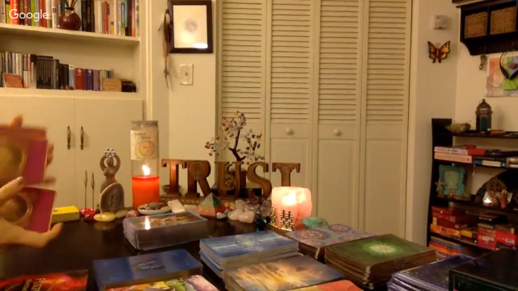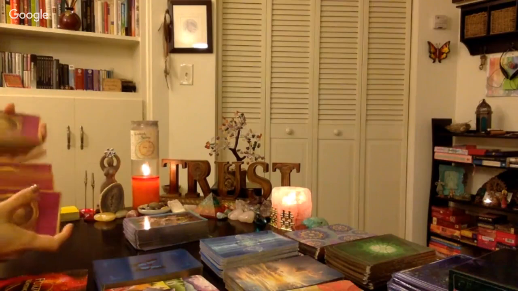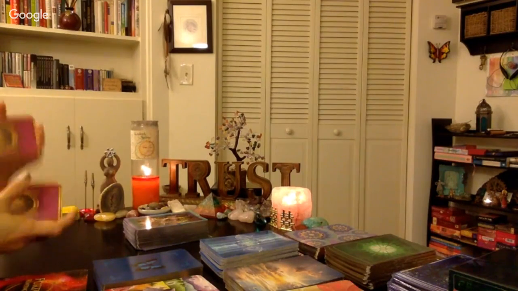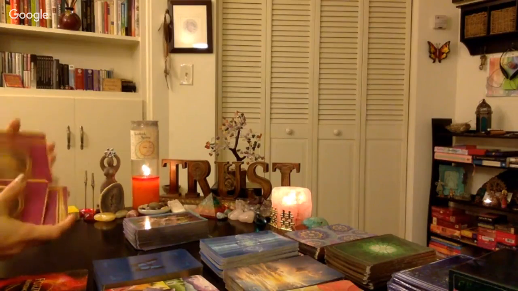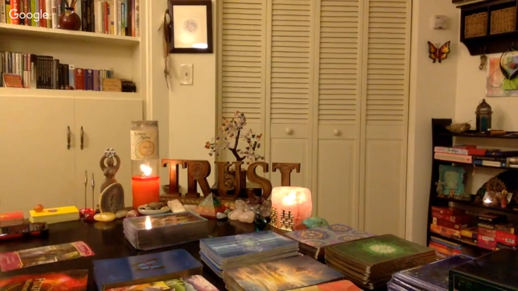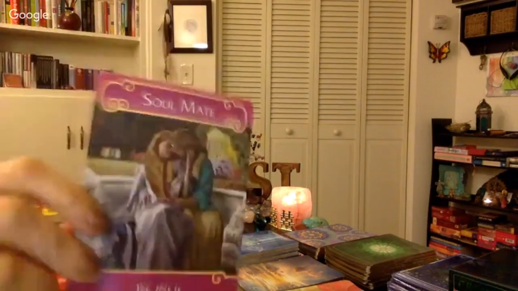Okay, Spirit, what message do you have for the romance angels for Des R about potential contact from his twin or her twin? I don't know if it's a man or a woman, or masculine or feminine energy. Contact from the twin. Des R, you got the soulmate card. Yes, this is your soulmate.